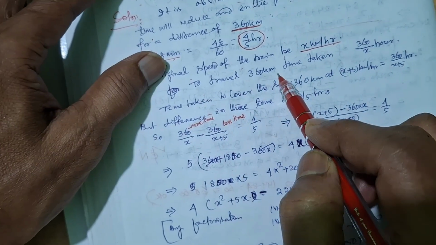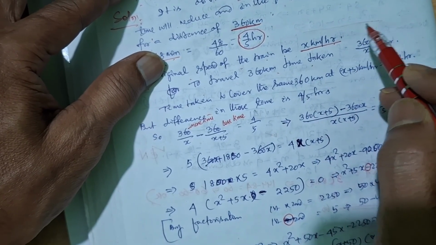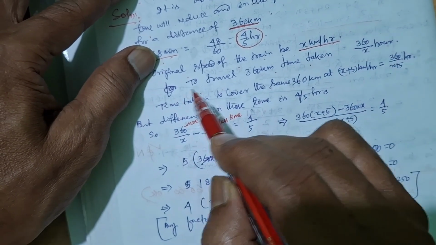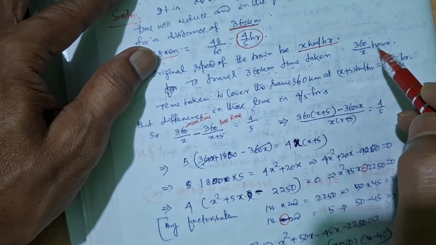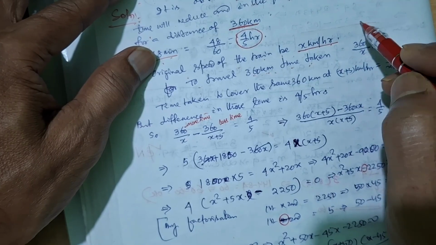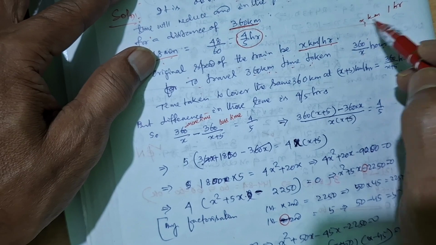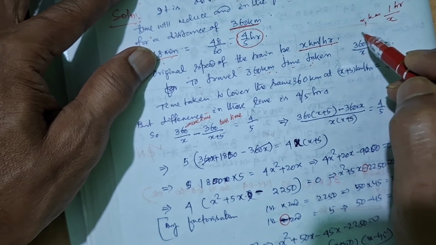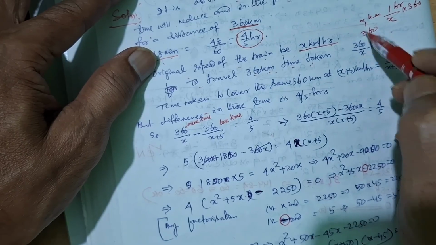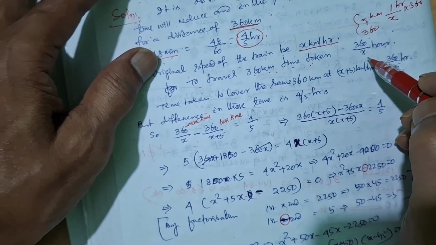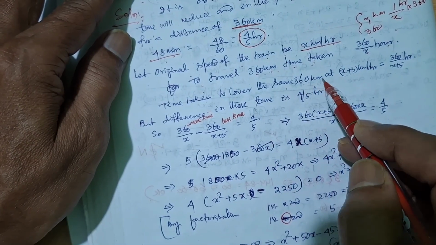To travel 360 kilometers, the time taken is 360 by x hours. Why? For x kilometers it takes 1 hour, so for 1 kilometer it is 1 divided by x hour, and for 360 kilometers, multiply by 360, giving 360 by x. It is the unitary method. This is the time taken to cover the same 360 kilometers.